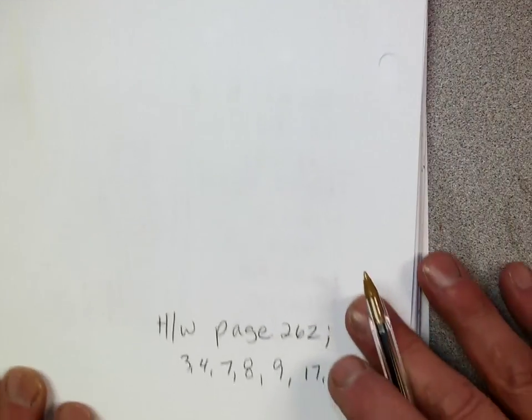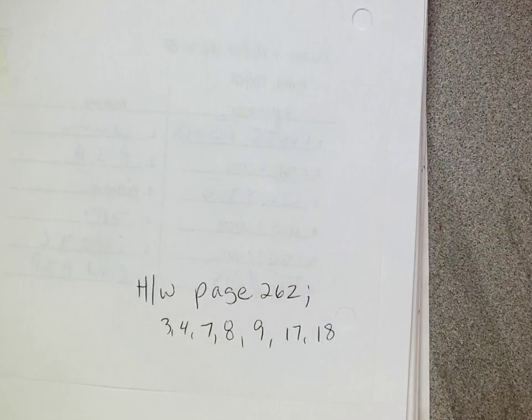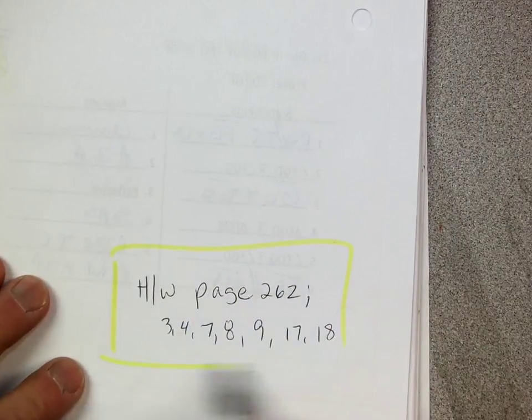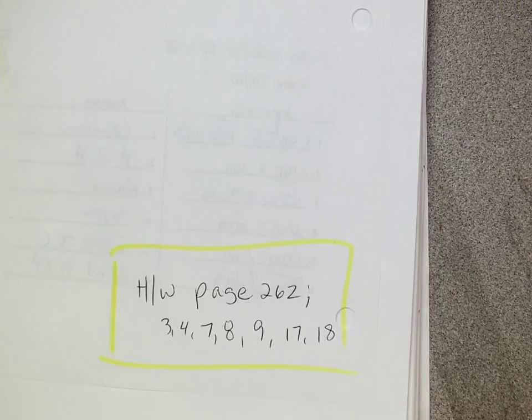So homework, page 262, 3, 4, 7, 8, 9, 17, and 18. All right?